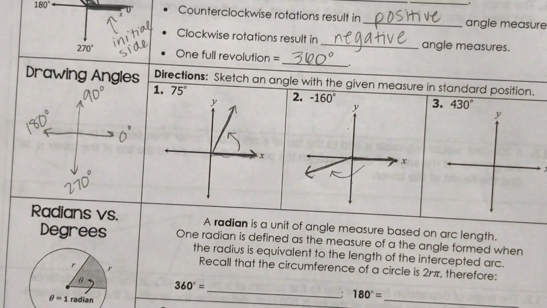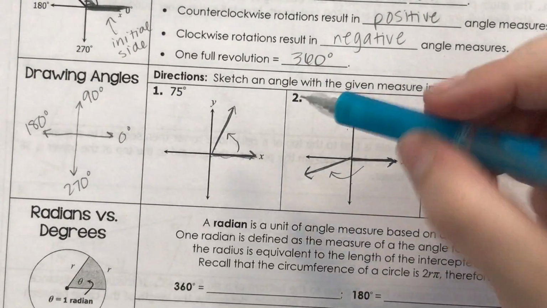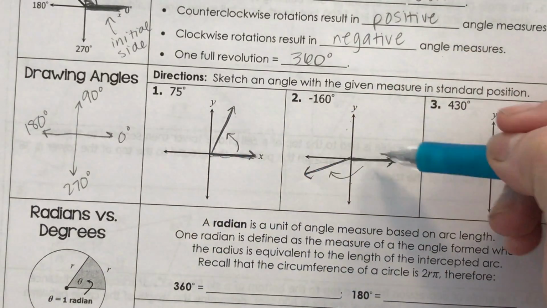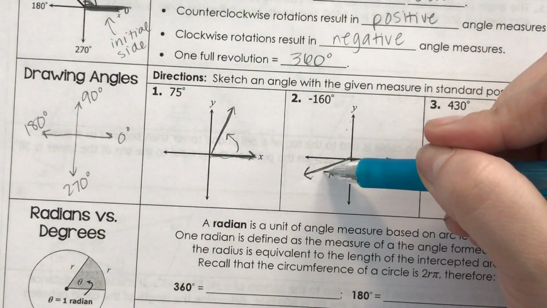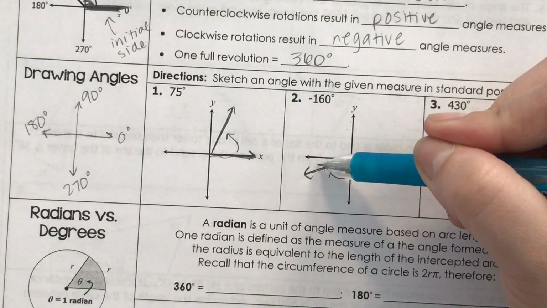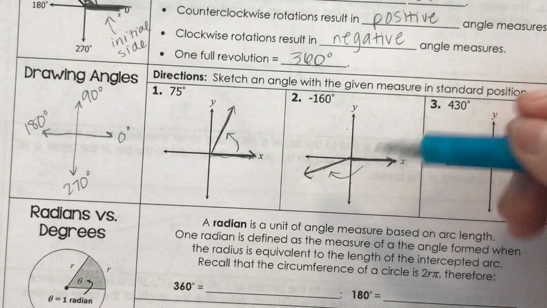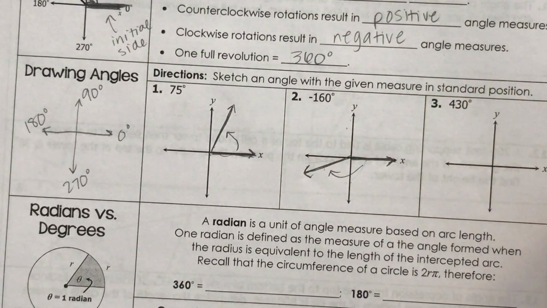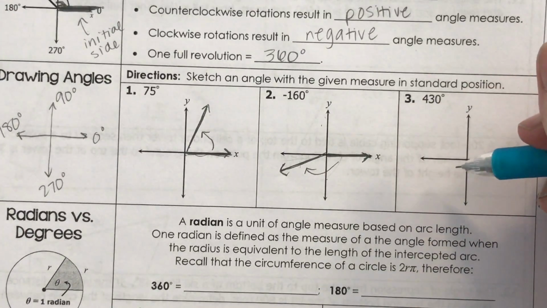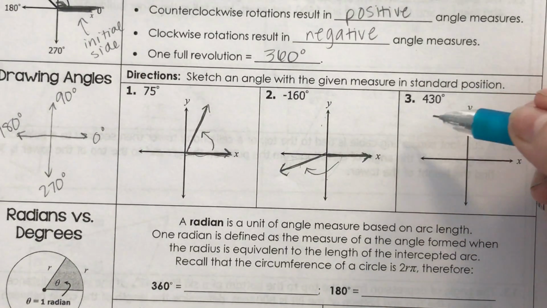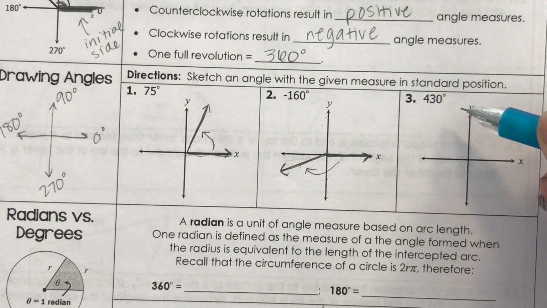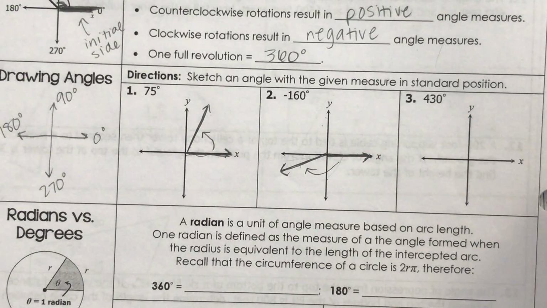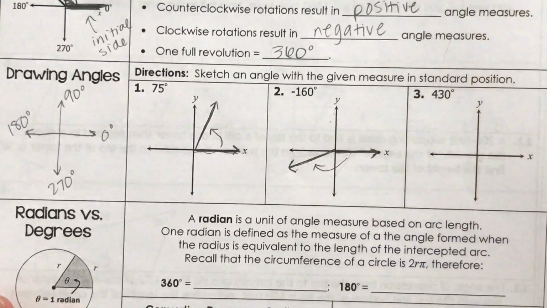The reason we draw little arrows of which direction we're going is because this angle is also another angle depending on which direction you go. So this could be either negative 160 degrees or positive 200 degrees. We have to distinguish which way we're going so that we know what angle we're dealing with. We'll do one more example in class where I can show you how to draw 430. You can try it by yourself if you would like to, but we will do that one together. All right, so that's how you draw angles in standard form.